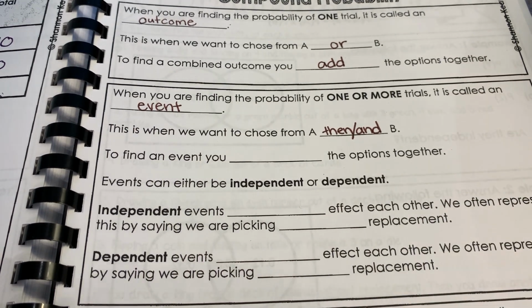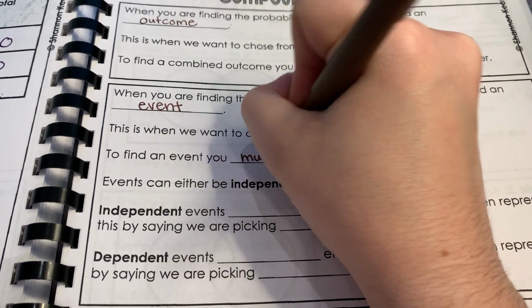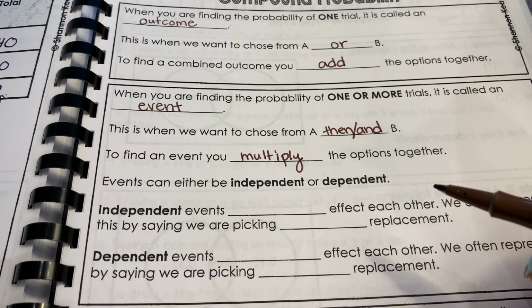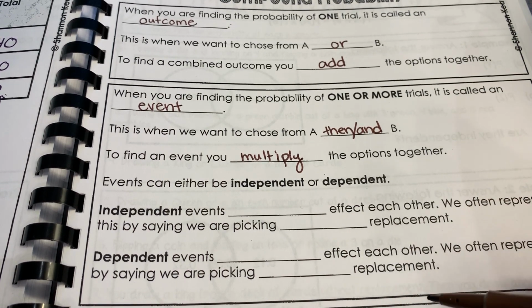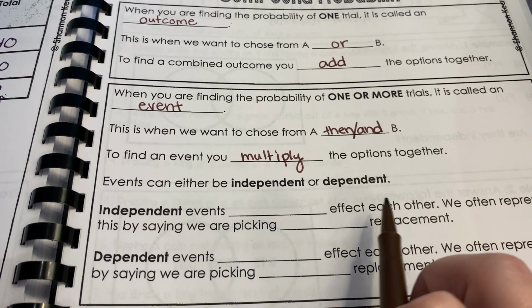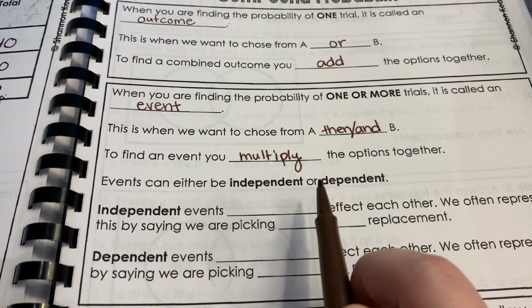To find this kind of compound probability, we're going to multiply the probabilities together. So I would take the probability of the first one, pulling a green, and multiply it by the probability of the second one, pulling a red. However, there are 2 different types of probabilities here that we're going to need to account for.